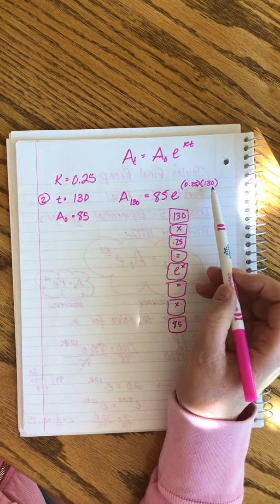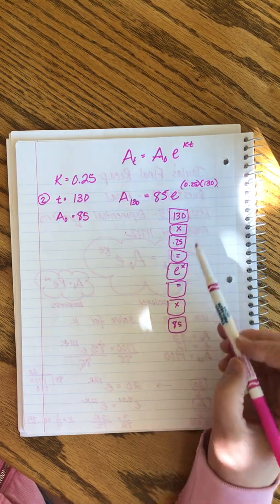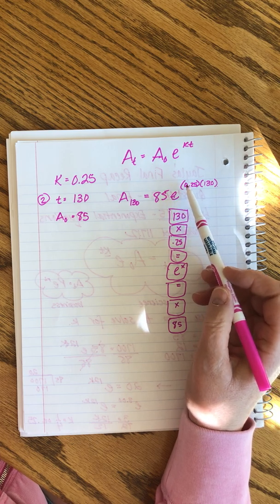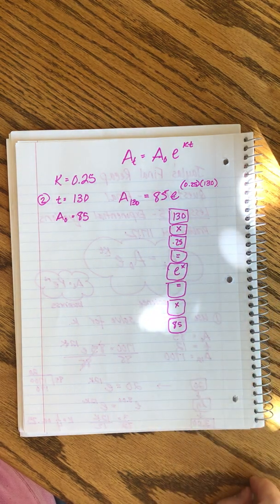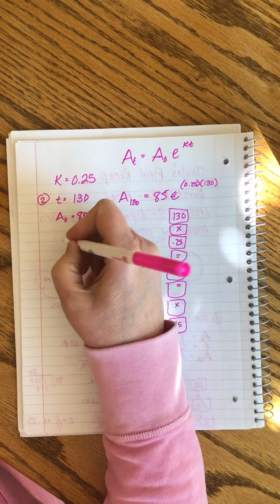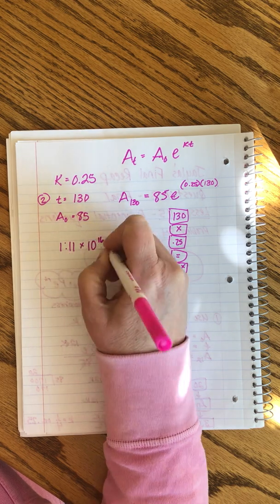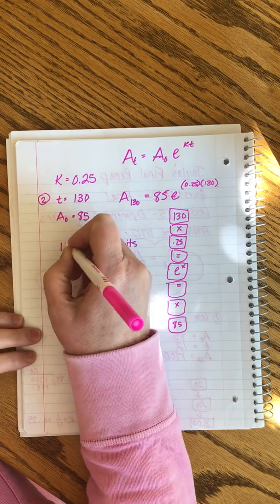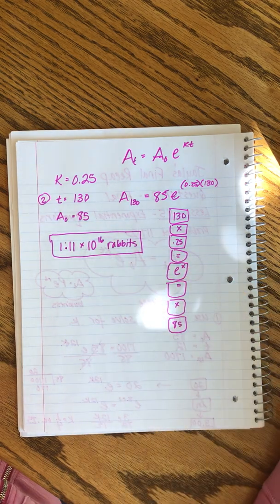All right, so we're working from right to left, which feels backwards. First, we multiply these two. Then we use this button to calculate the power of e. And then we multiply that answer times 85. And the answer that you will get is a big number. It's just a decimal. That dot up there doesn't count. 1.11 times 10 to the 16th rabbits.